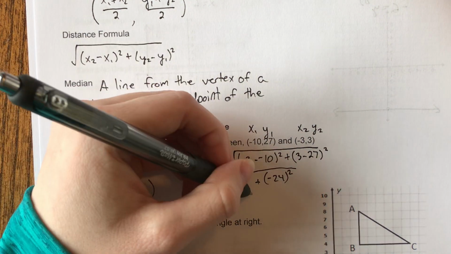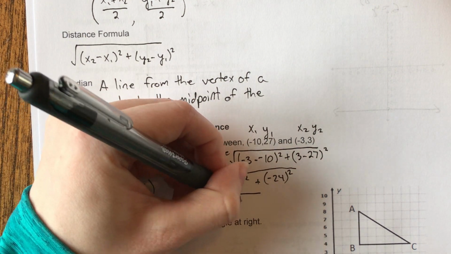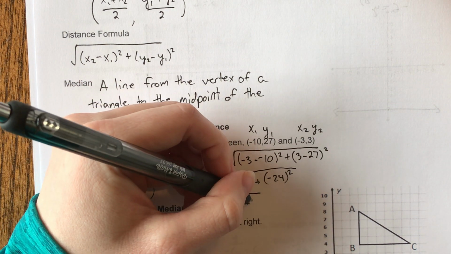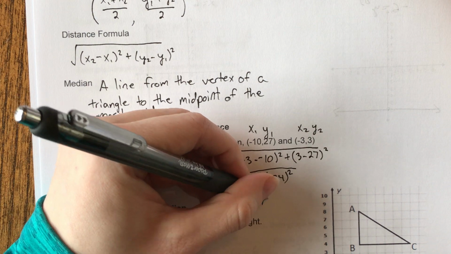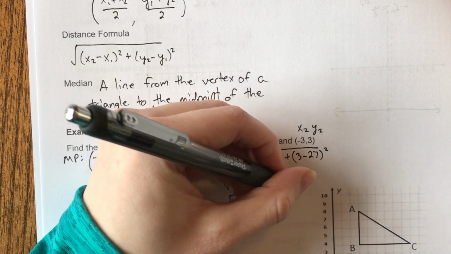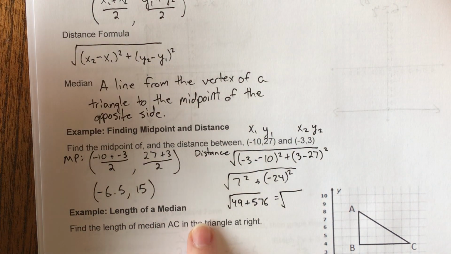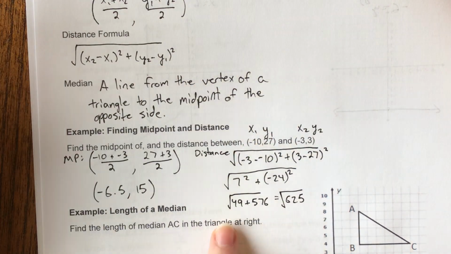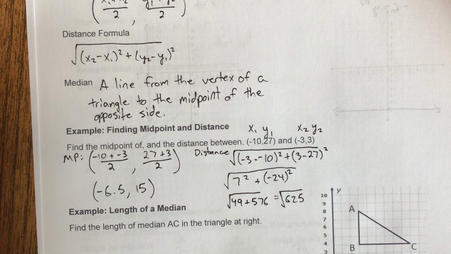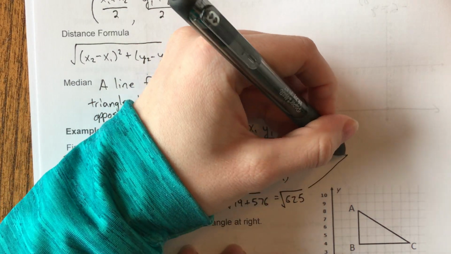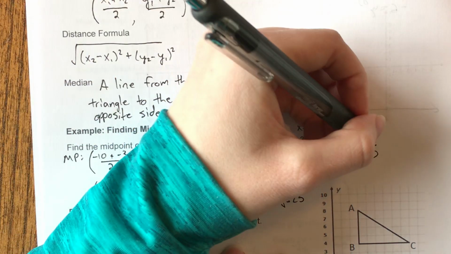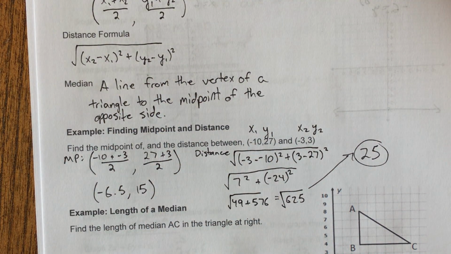And we just complete this. So 7 squared is 49. Negative 24 squared is 576. So if we put those together, we've got the square root of 49 plus 576 is 625. And if you put that in your calculator, or if you know this, the square root of 625 is 25. So the distance between those 2 points is 25 of whatever unit we're measuring in, 25 graph blocks, I guess.